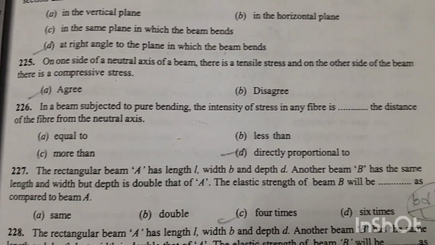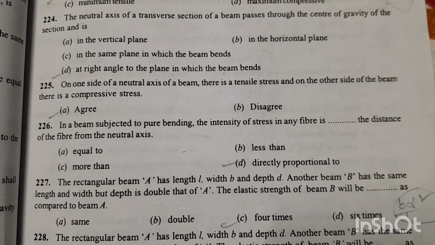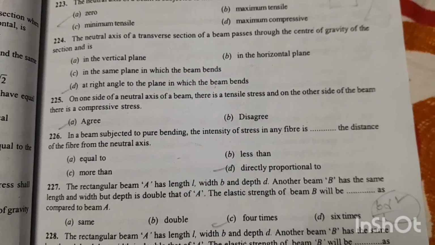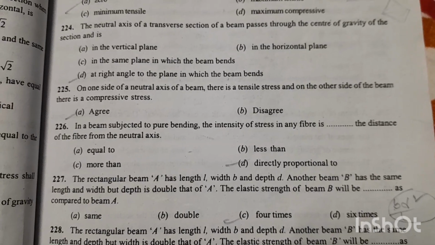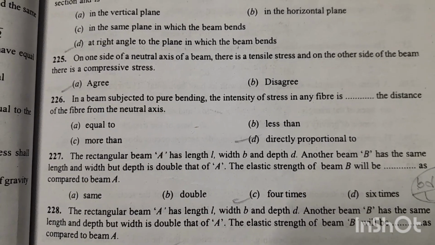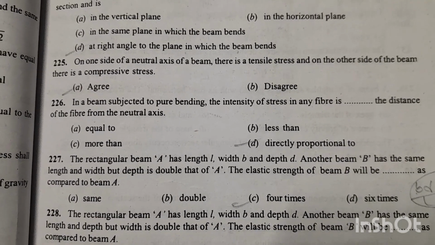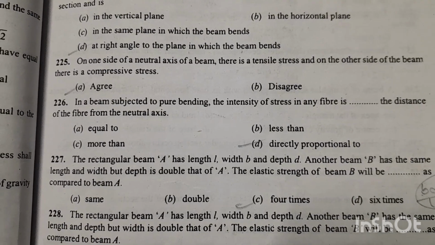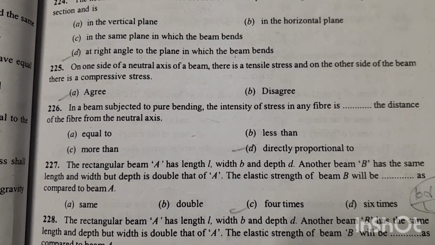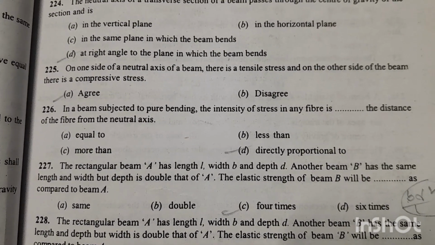Agree. Next question 226. In a beam subjected to pure bending, the intensity of stress in any fiber is, option D is the right answer, directly proportional to the distance of the fiber from the neutral axis. Next question 227. The rectangular beam A has length L, width B and depth D. Another beam B has the same length and width but depth is double that of A. The elastic strength of the beam B will be how much as compared to beam A?